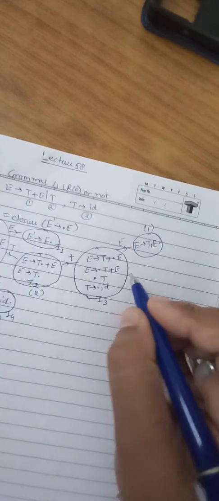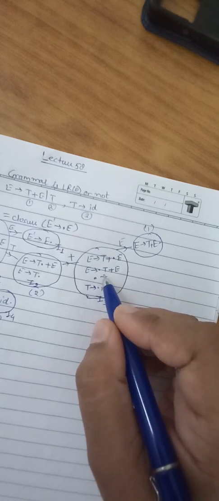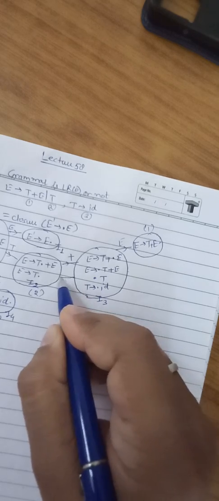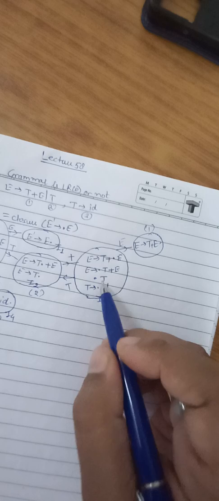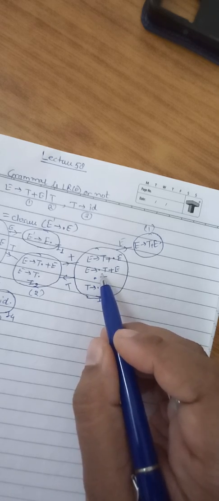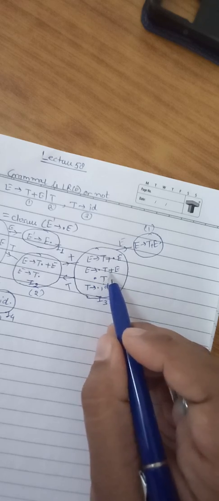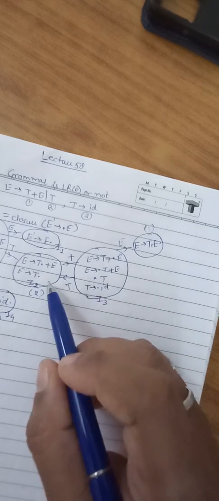And for T, if we write the production for T here, then we will reach again I2. We will reach again I2 because for transition on T, E tends to T plus T dot plus E is here, and E tends to T dot is also here, so it will reach I2 only, so this is not required.